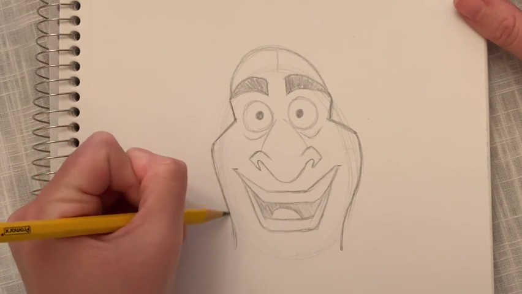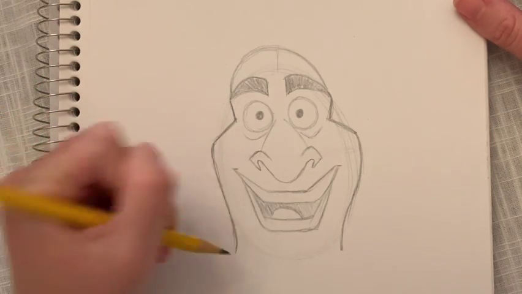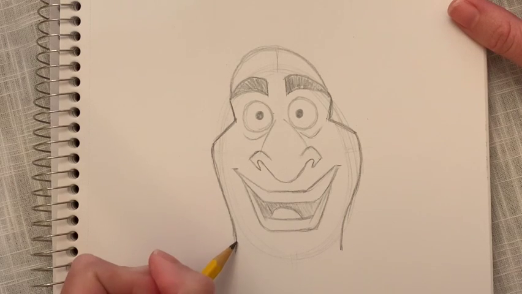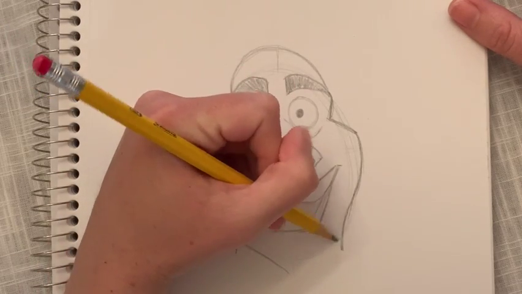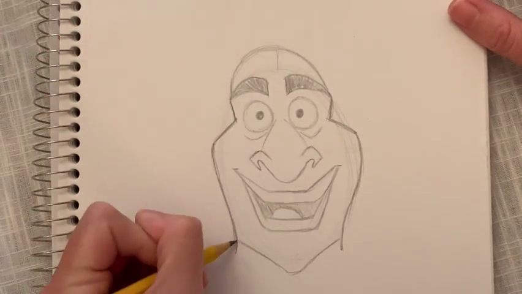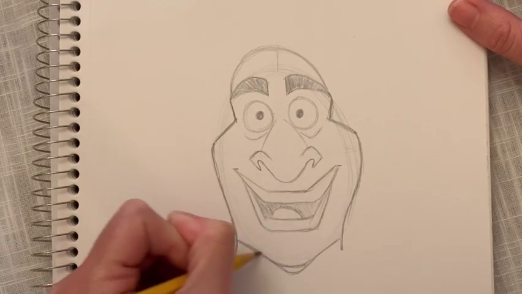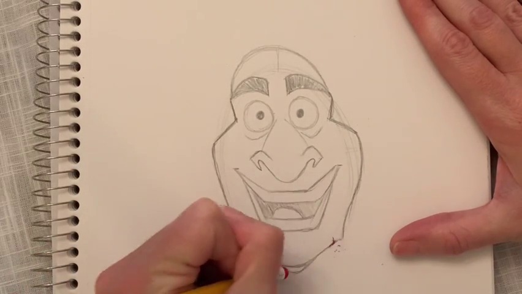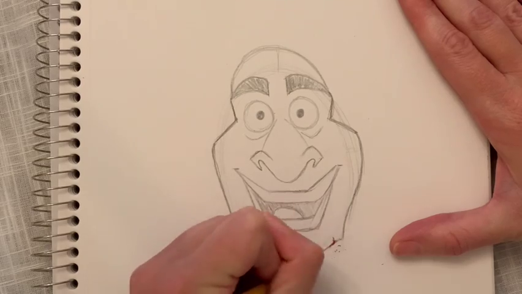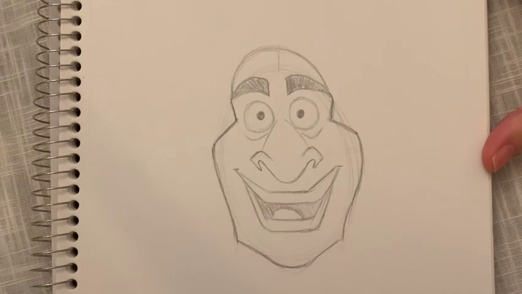Like this. Okay. And then we're gonna have the chin come in like this, and then come in like this. And then we're gonna curve it out in the middle. And I'm gonna erase those lines that I don't need anymore. Just like that. All right? So here is the basic shape of his face.